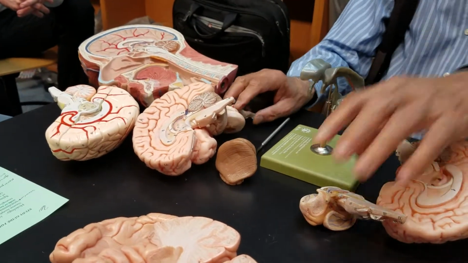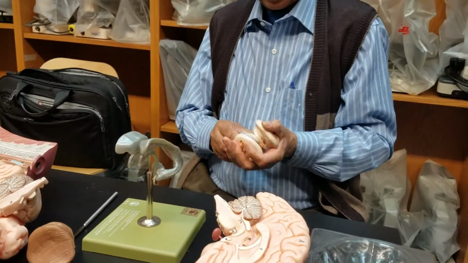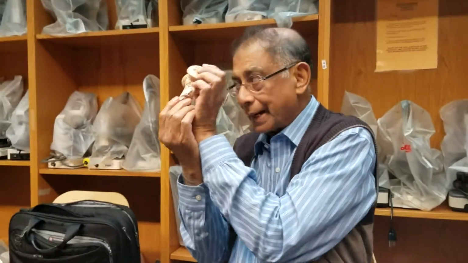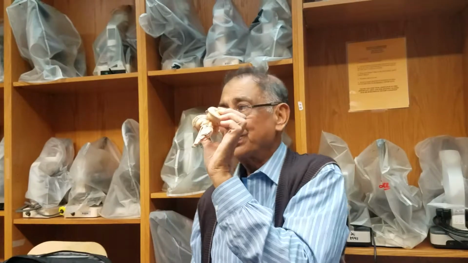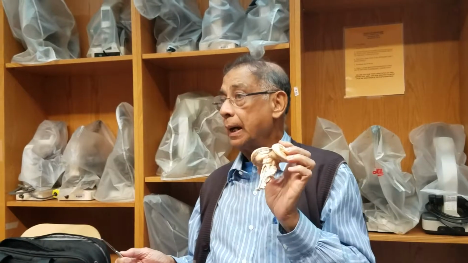Now, about some midbrain structures on the dorsal side. Can you see the four bodies? The four bodies are collectively called the tectum or corpora quadrigemina.